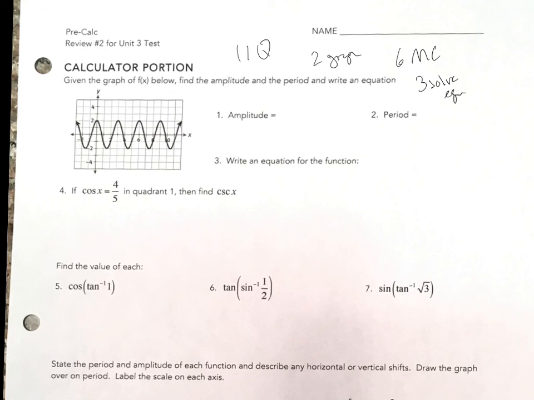So that's how it breaks down. That's how you get the 11 questions. So let's see, for the amplitude on this, we're looking for the midline. And it looks like the midline's right at 0. Now be careful with how this counts. The lines do count by 1, so our amplitude is 2.